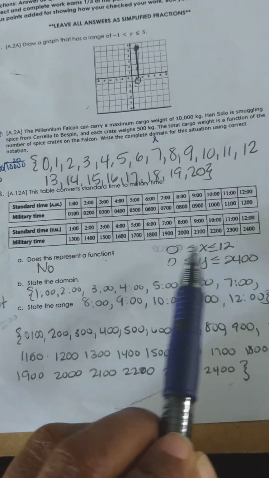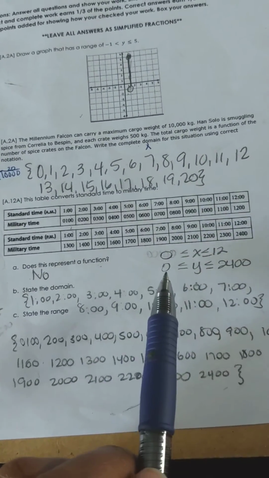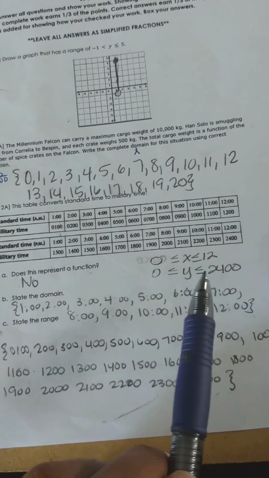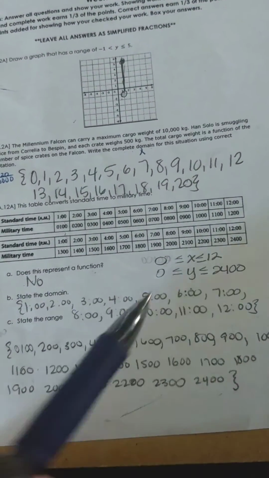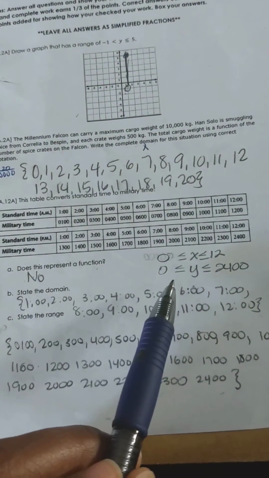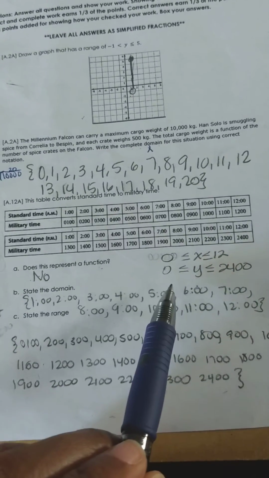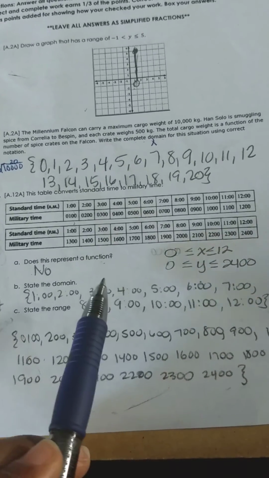If you said from 1 to 12, well, what happens between 12 o'clock and 1 o'clock? And then the military time had to be from 0 to 2400. Many of you did 0, 100 to 2400, so I gave you partial credit for that. But again, it had to be from 0 to 2400, because if you did 100 to 2400, well, what about 1240 or 1201, etc.?